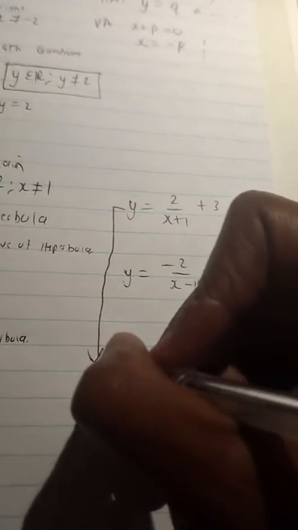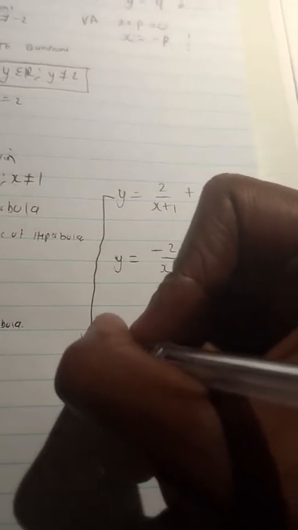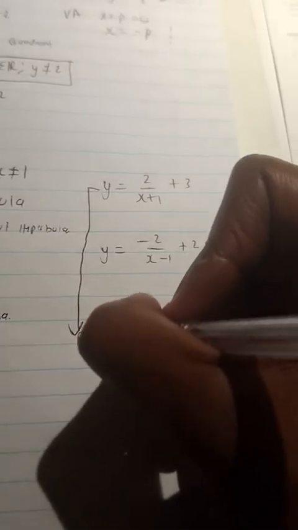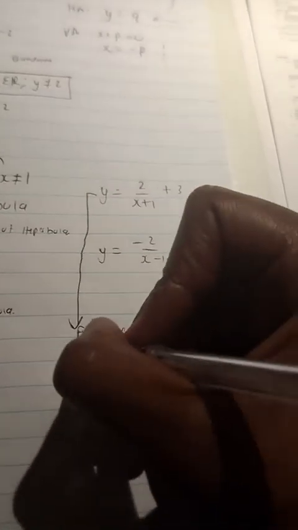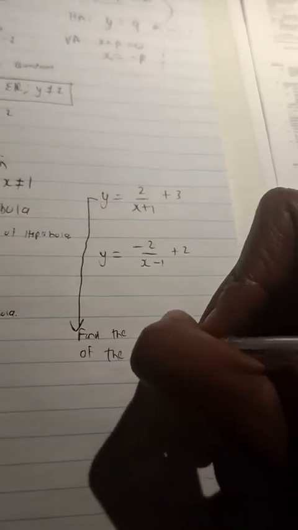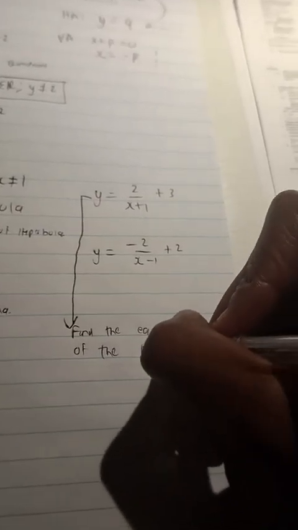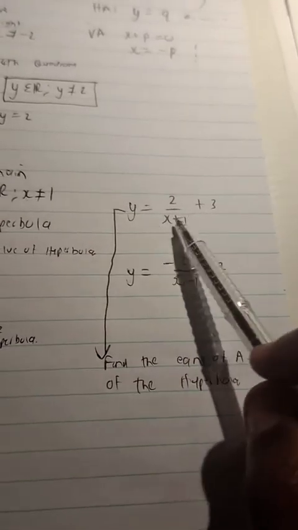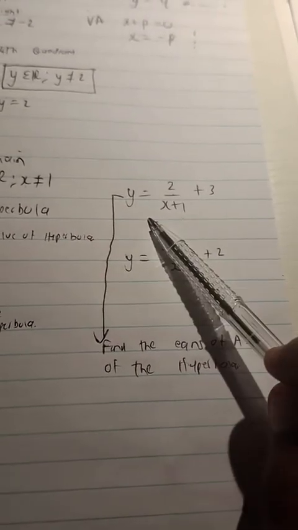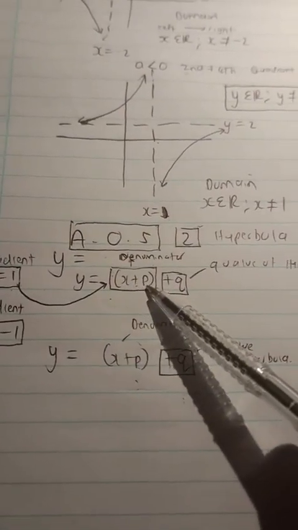Let's say they had said in a question, find the equations of the axis of symmetry of the hyperbola. Okay, and let's say they were referring to this particular function. How would we go about finding the equations of the axis of symmetry? So I'm going to use what I've just explained to you. This form makes life very easy.